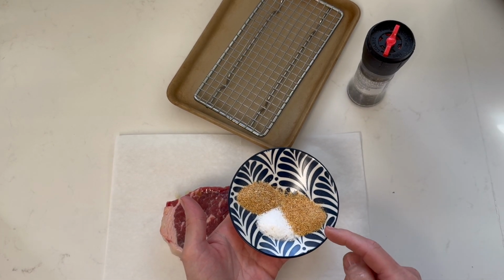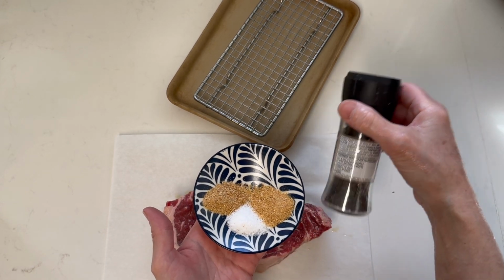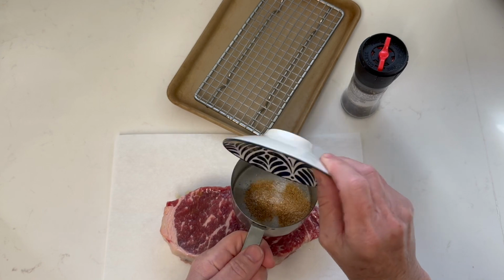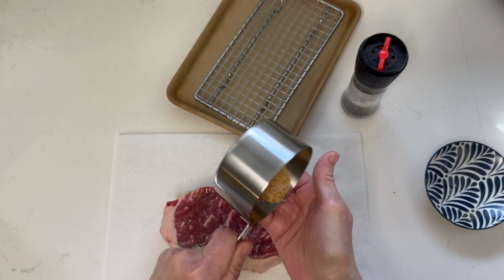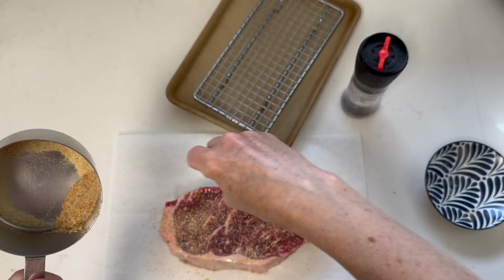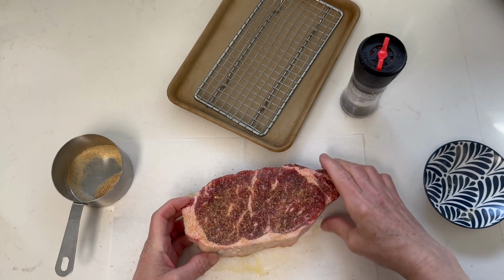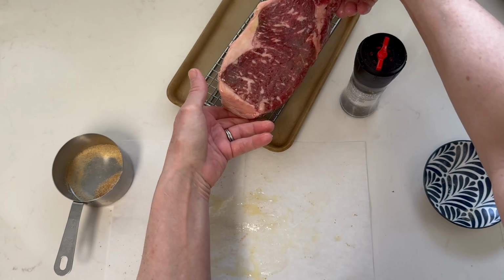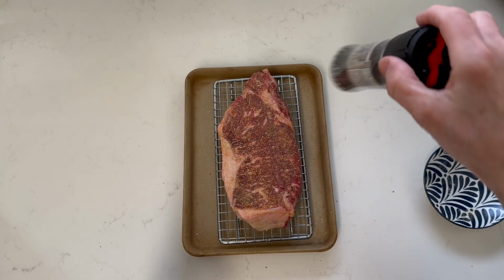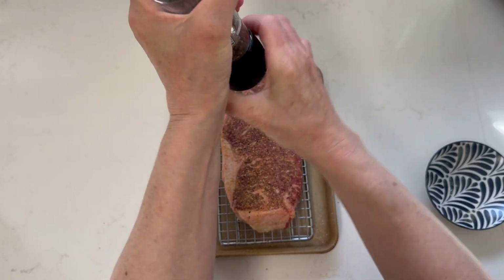Rub it good with oil, then we're going to season it. I have garlic powder, onion powder, salt, and pepper. Give the steak a good coating of the seasonings and rub it all in. You're going to do this to both sides. Now add a good, generous sprinkling of black pepper, and into the oven these go.